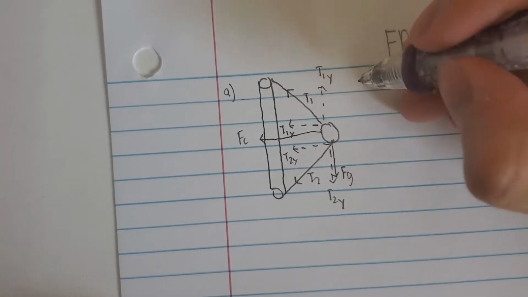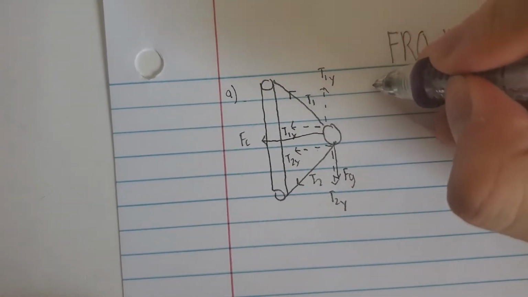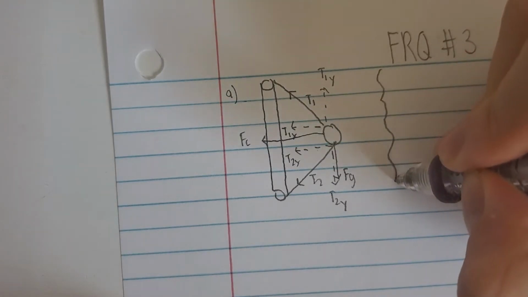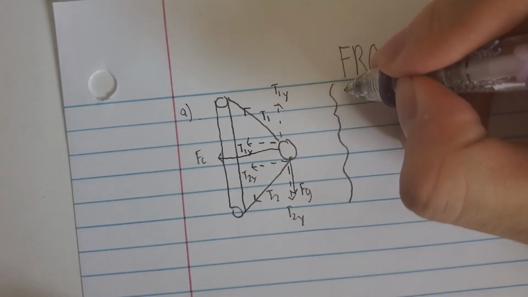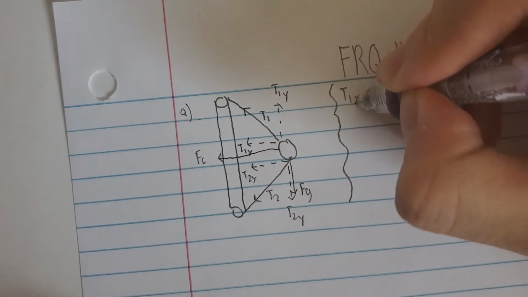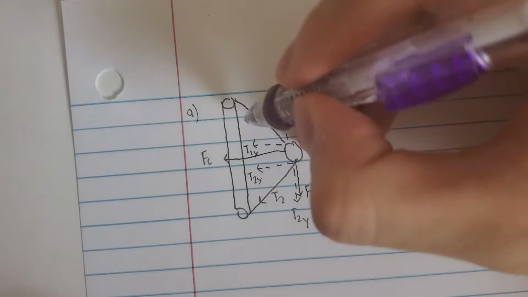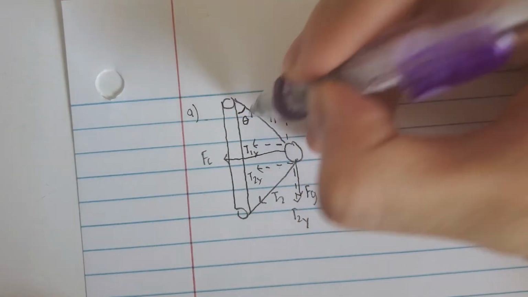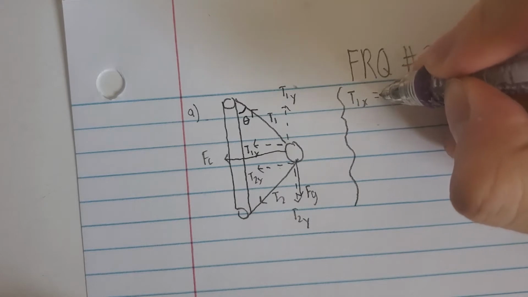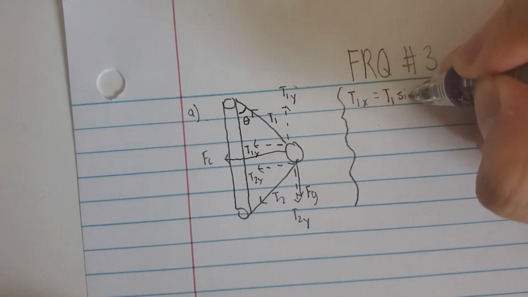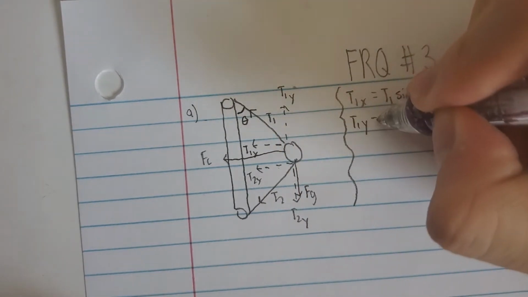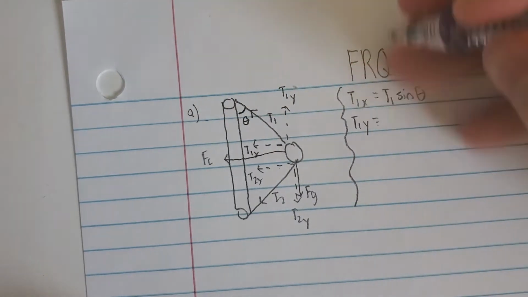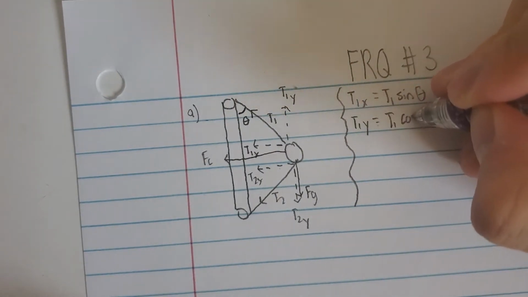Now I'm going to define what each force is. The question doesn't ask that, but it's more convenient to do it right now instead of doing it for other problems later. So T1x, I'm putting relative to this angle right here. T1x is going to be equal to T1 sine of theta. Now T1y, this one right here, is going to be equal to T1 cosine of theta.